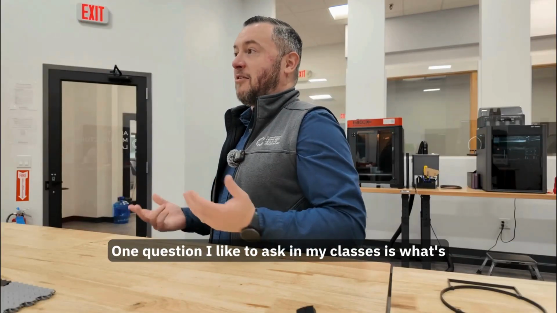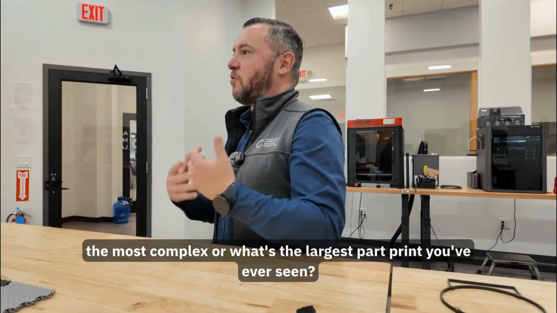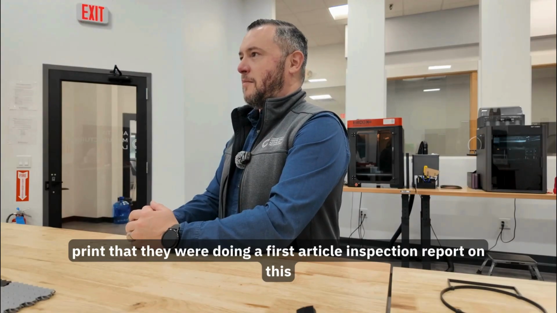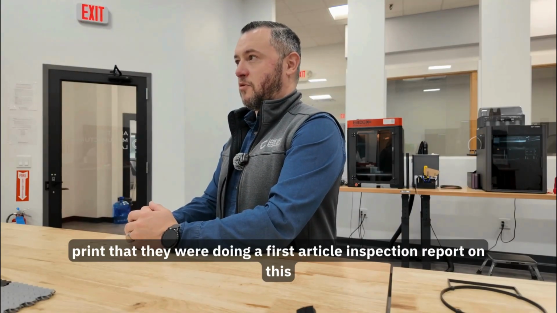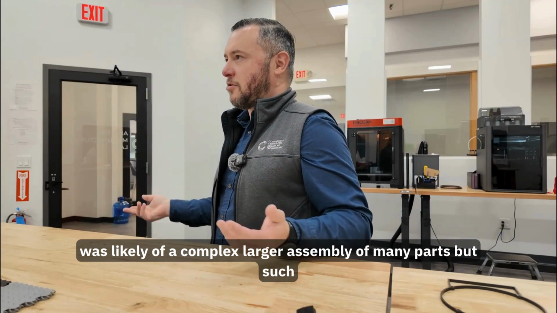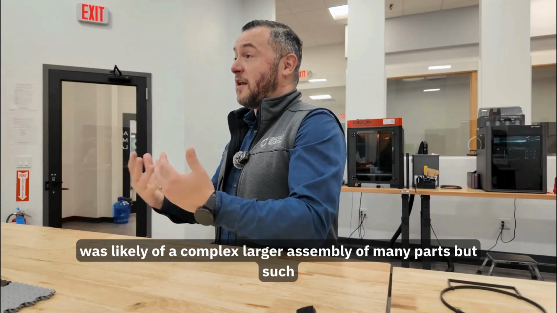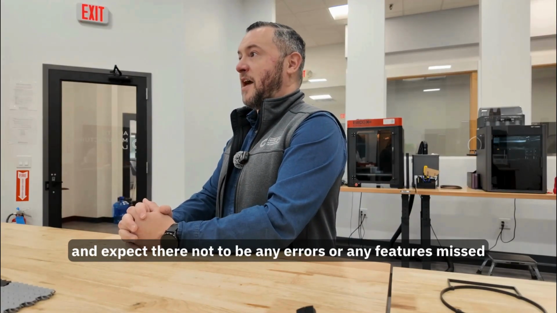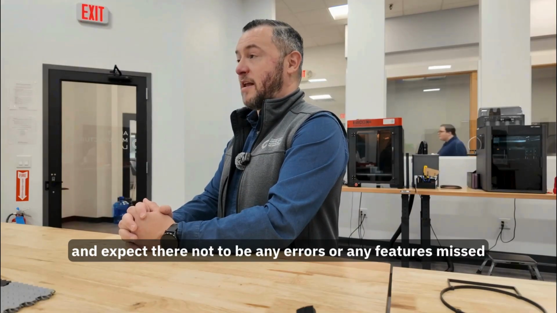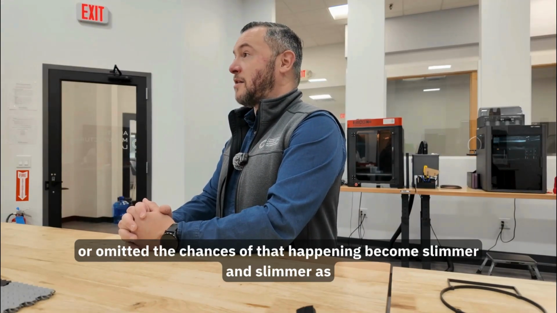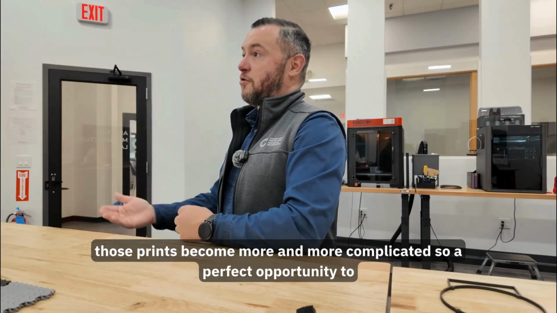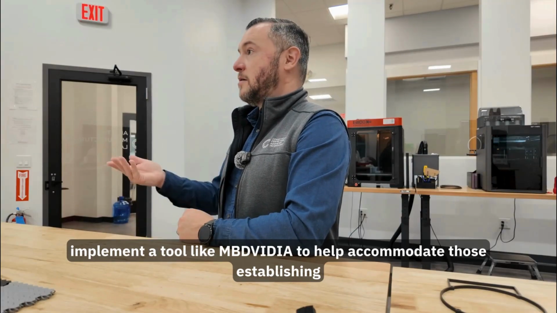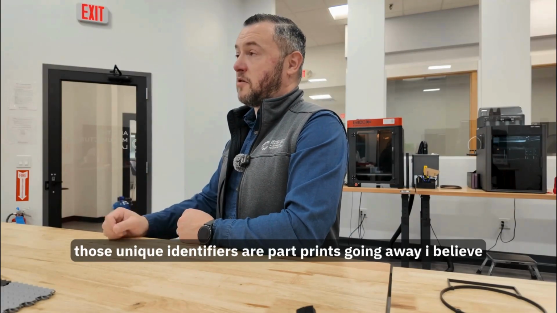One question I like to ask in my classes is, what's the most complex or what's the largest part print you've ever seen? The winning answer is a 75-page print that they were doing a first article inspection report on. This was likely of a complex, larger assembly of many parts, but such a large, complex print, to go through that, to manually balloon it, and expect there not to be any errors or any features missed or omitted, the chances of that happening become slimmer and slimmer as those prints become more and more complicated. So a perfect opportunity to implement a tool like MBD Video to help accommodate establishing those unique identifiers.